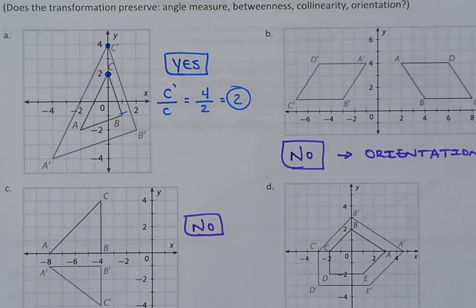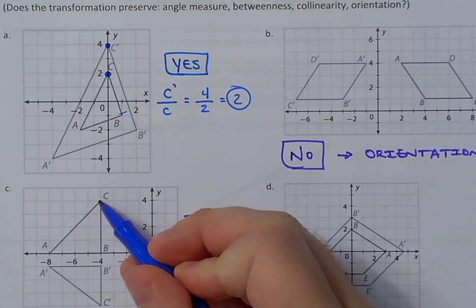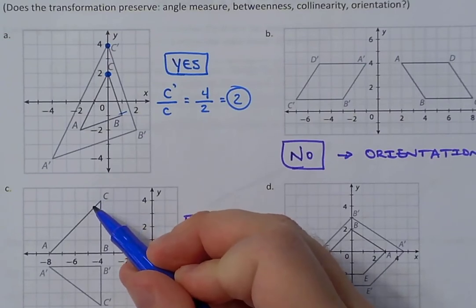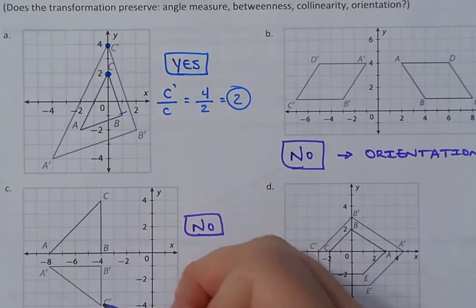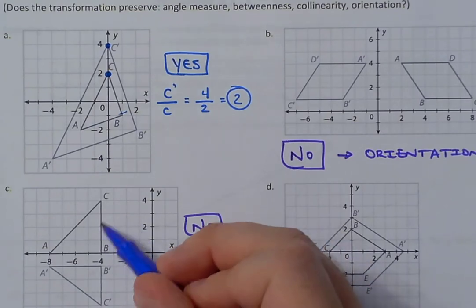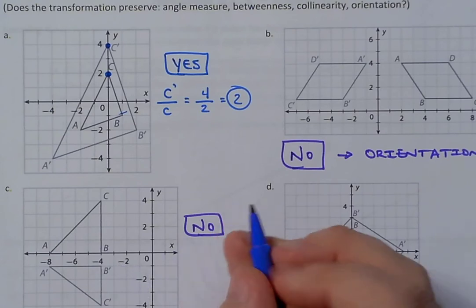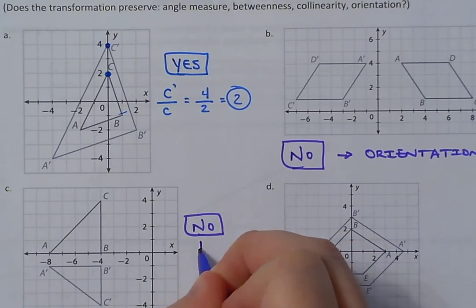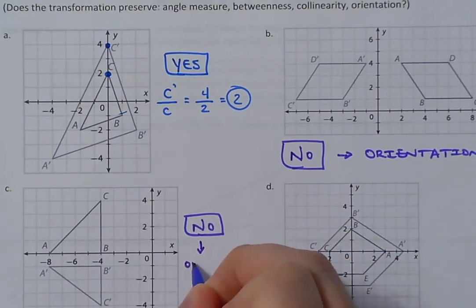One, right away, orientation has changed. C used to be at the top point, now C is at the bottom. So this shape has been reflected over the line x equals negative 0.5. So orientation is one reason why.